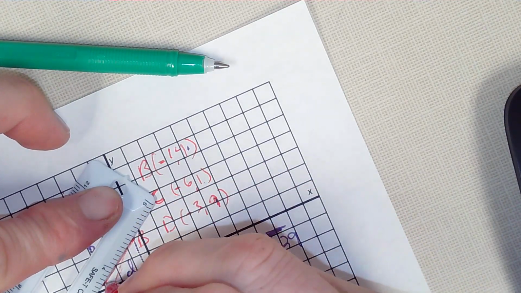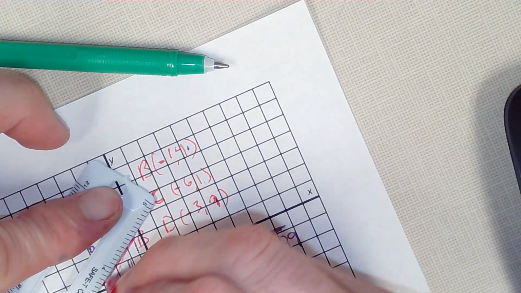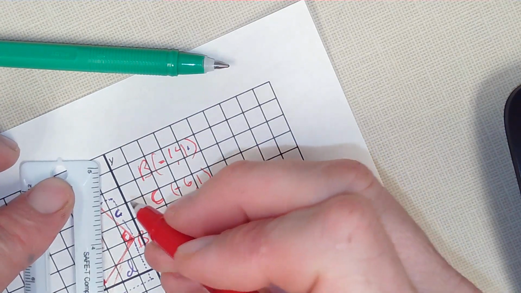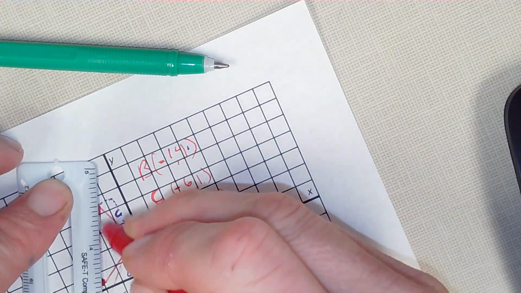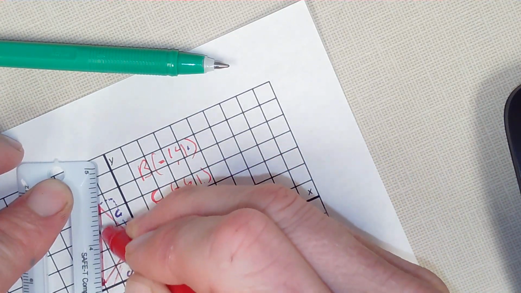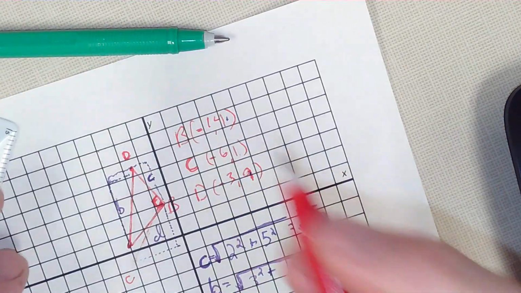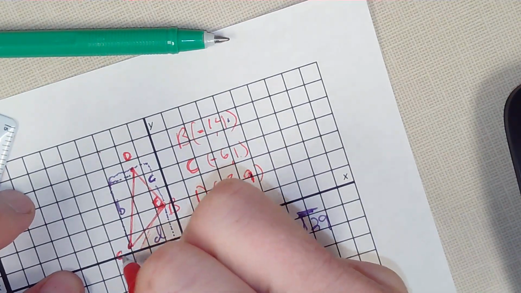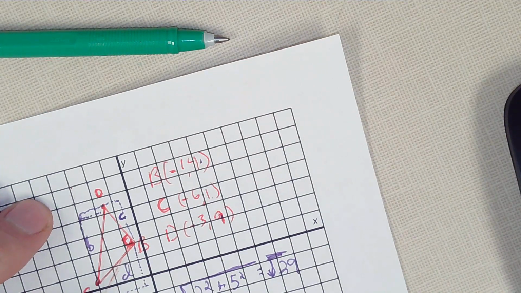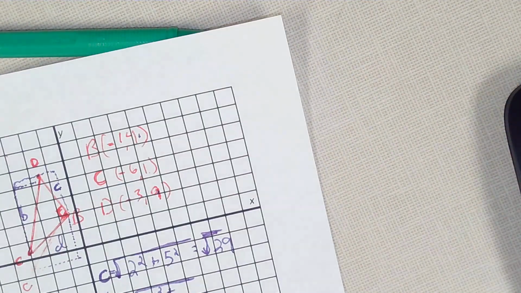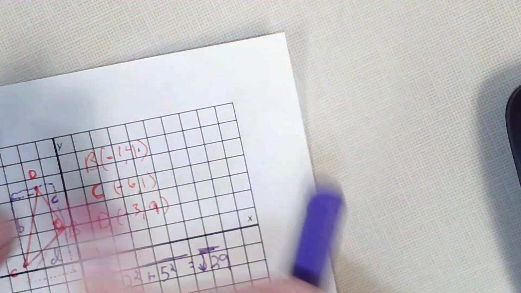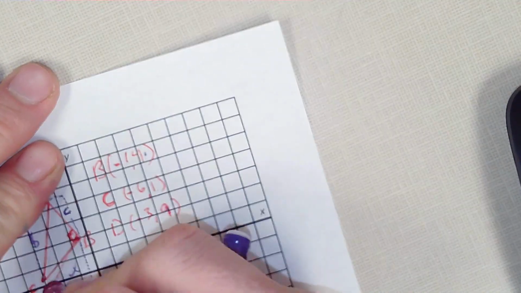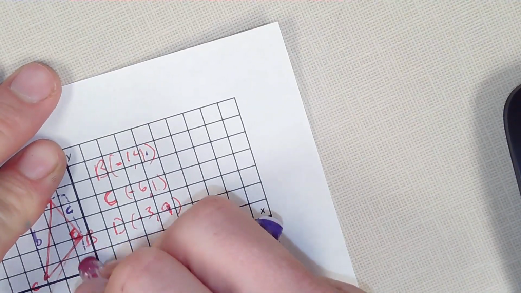Sorry about that. Even though I plotted it wrong, I was using the coordinate points, and it still is coming out right. Okay, this is C. So let me fix all my errors. That's the advantage of using the coordinate points.